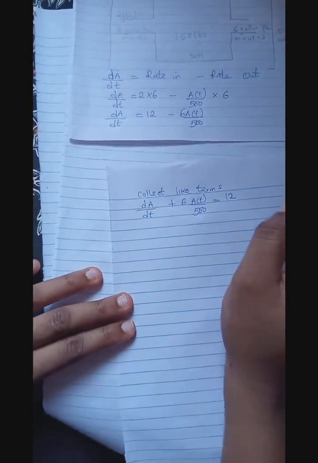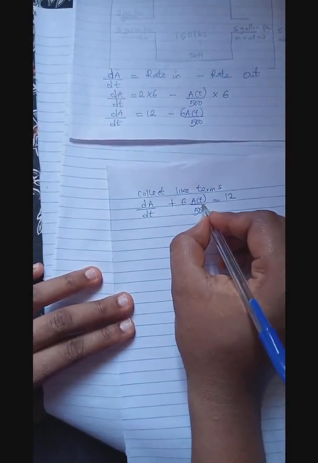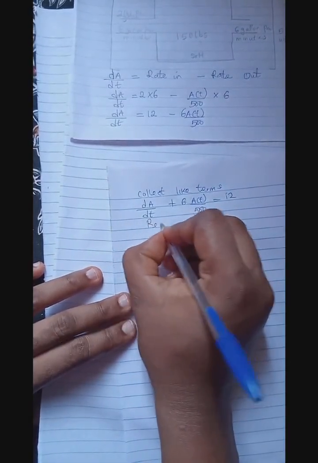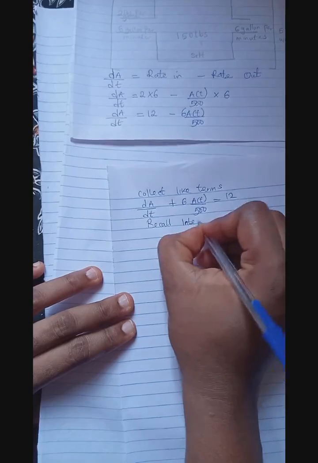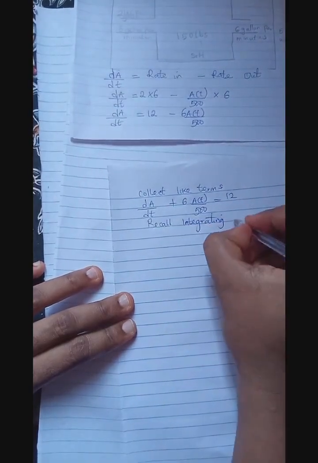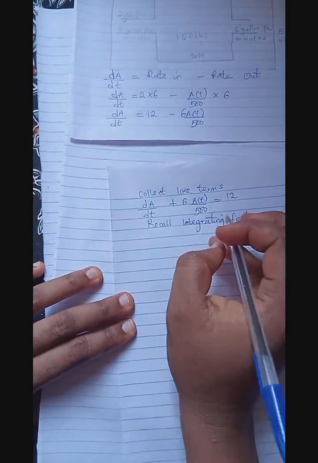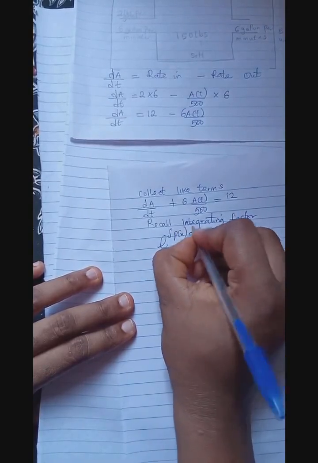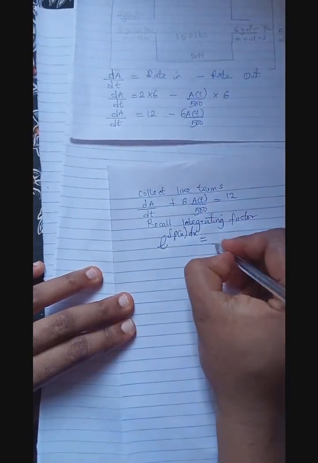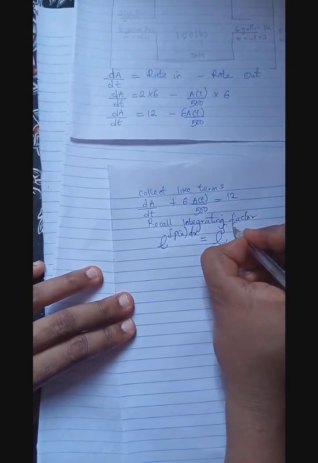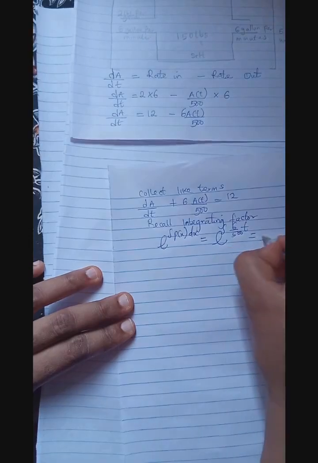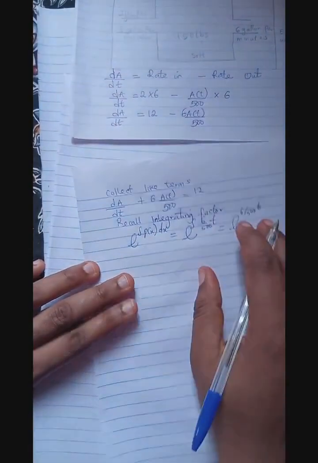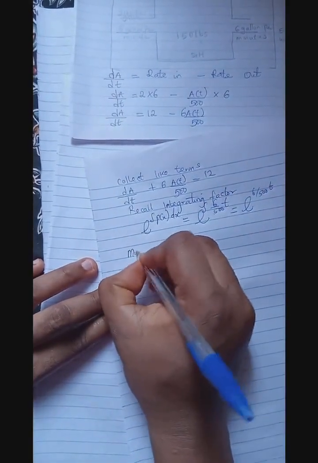So we can go further to get the amount of salt after 50 minutes. We recall the integrating factor, which is the exponential of the integral of 6 over 500 dt, which is e to the power 6 over 500 t.